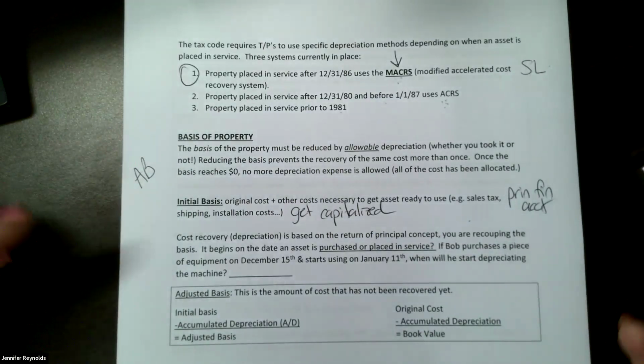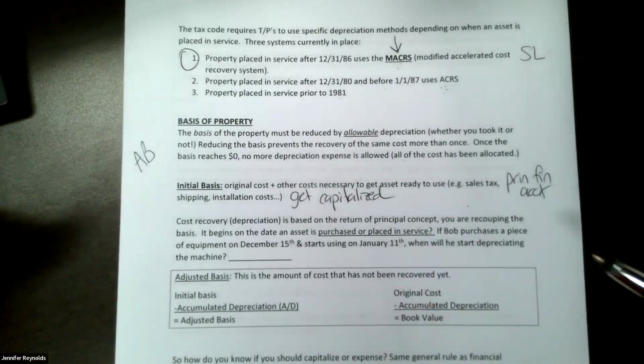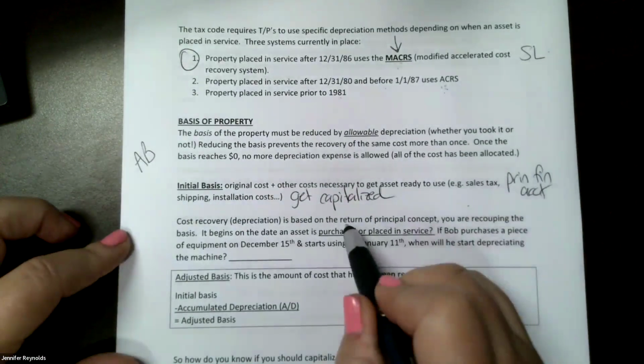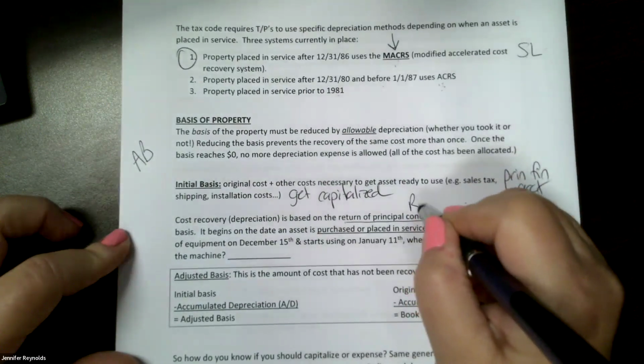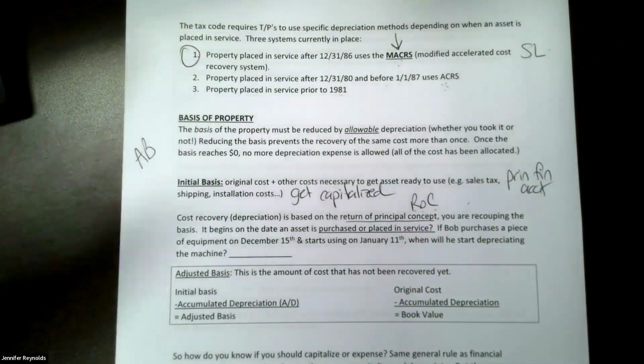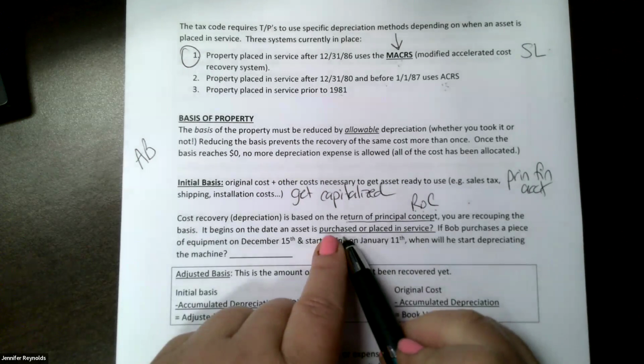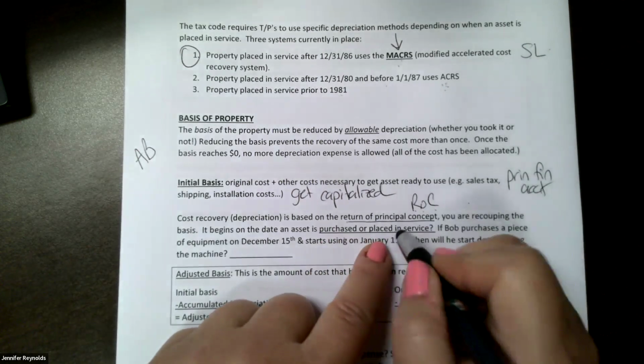So cost recovery, like I said, we're just going to use the word depreciation for now, is based on that return of principal, or sometimes I write it like this, return of capital concept. You are recovering the basis for what you spent on it. When do we start depreciating an asset? When can we start taking that deduction? The day we purchase the asset or the day we place it into service?